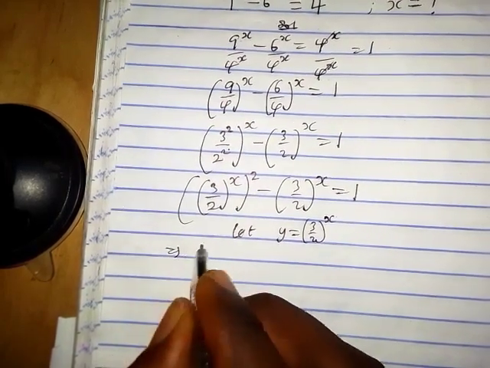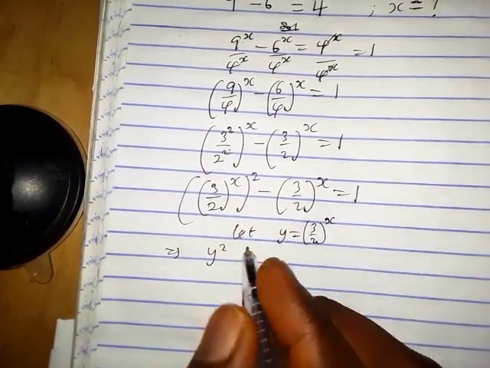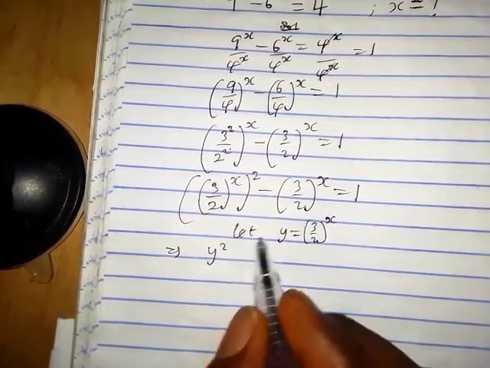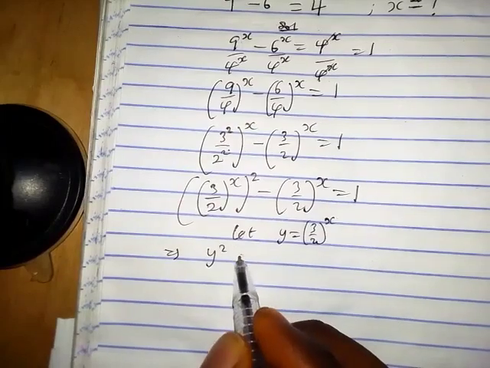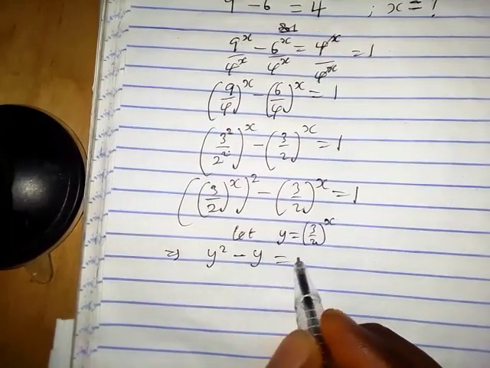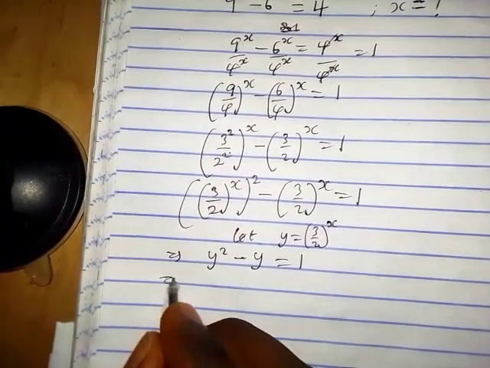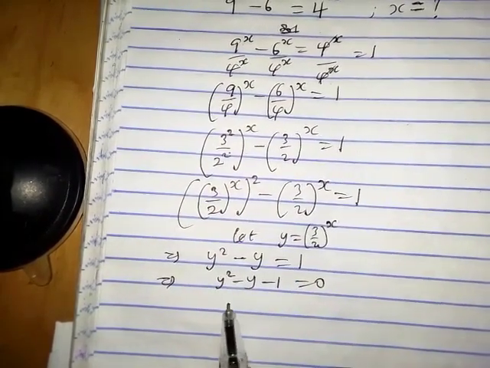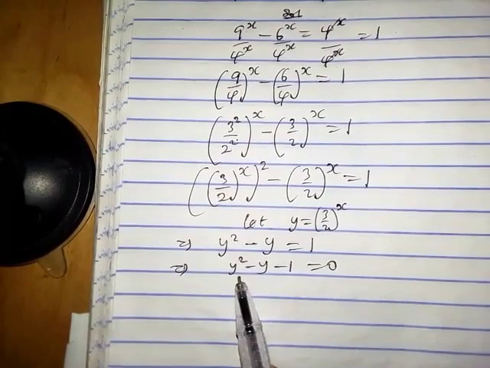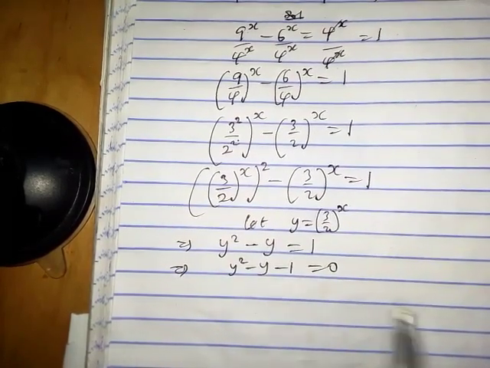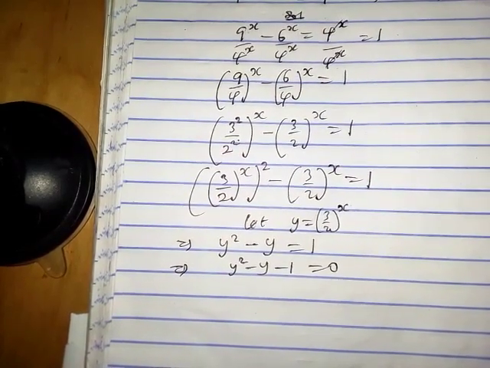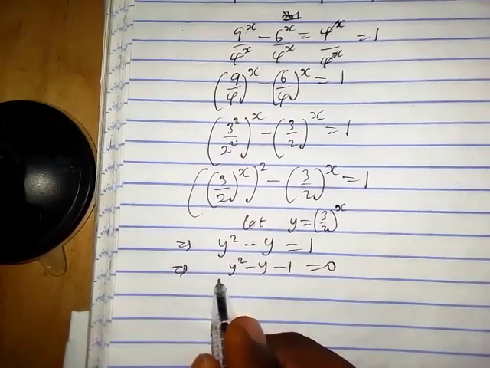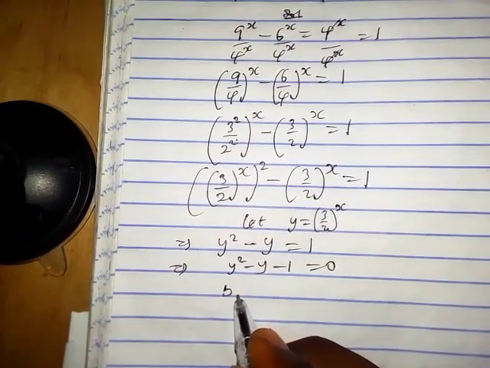So we have y squared, by substituting y here because we have let it be this, minus y equals 1, which implies that we have y squared minus y minus 1 equals 0. You observe that this equation is not easily factorizable. So it's not easy to factorize. So let's use the quadratic formula.